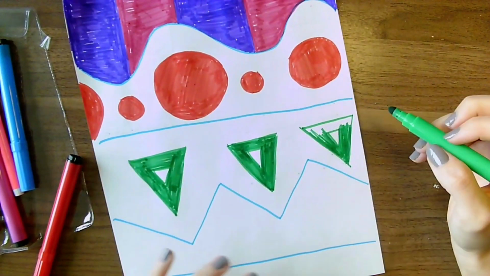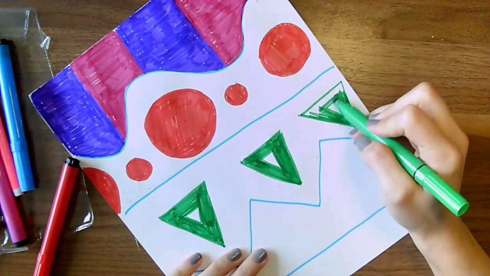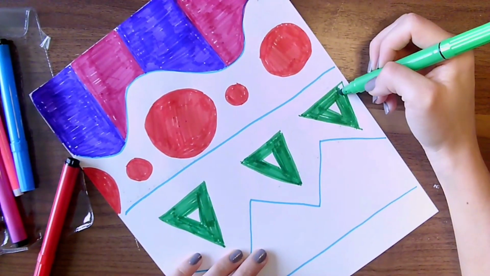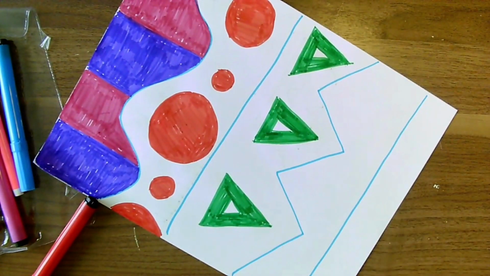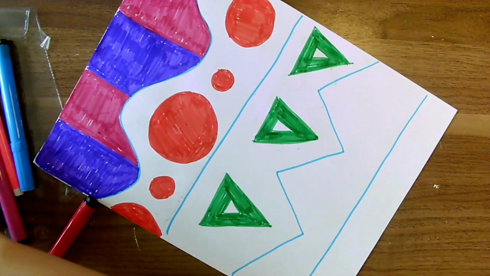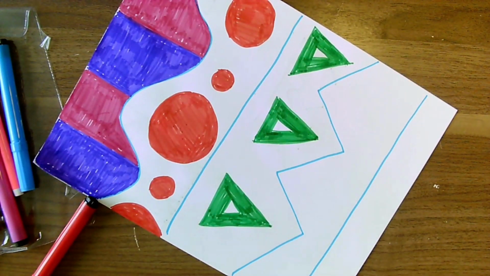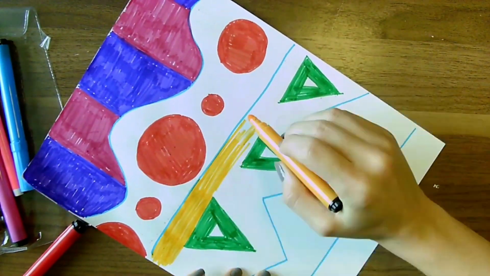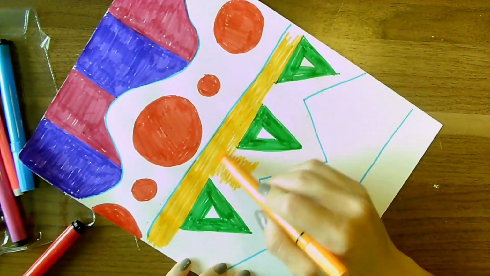Again, just repeating your shapes, choosing colors that are bright, maybe one dark and bright. It's kind of up to you on how you want to create these kind of pieces of artwork. So I'm going to go ahead and fast forward so you can see everything that I'm doing. Please remember to color neatly, no scribble scrabbling on these, and take your time.